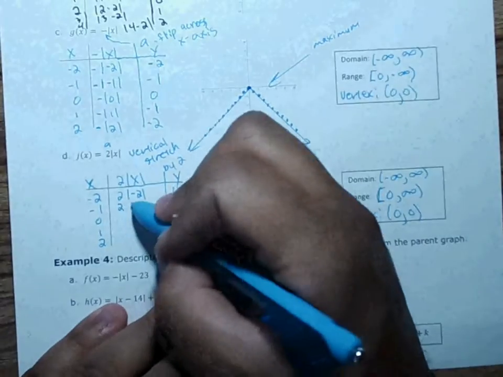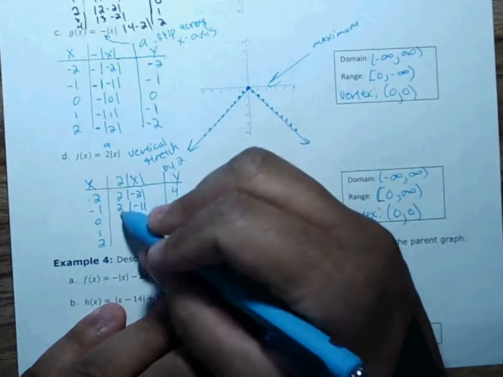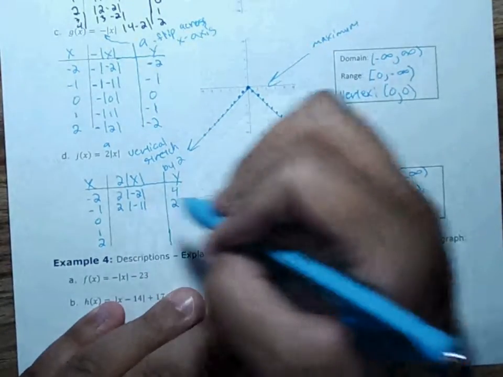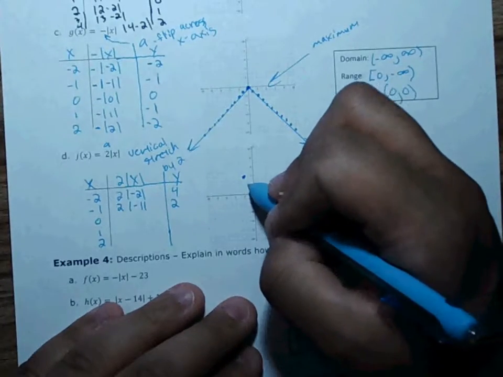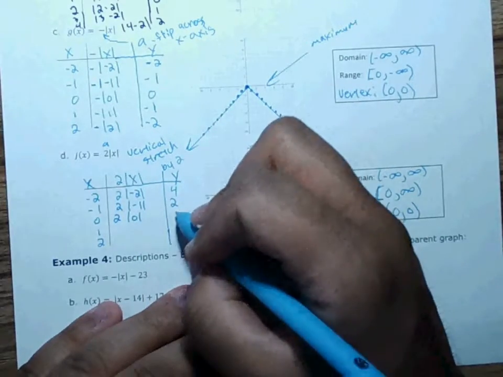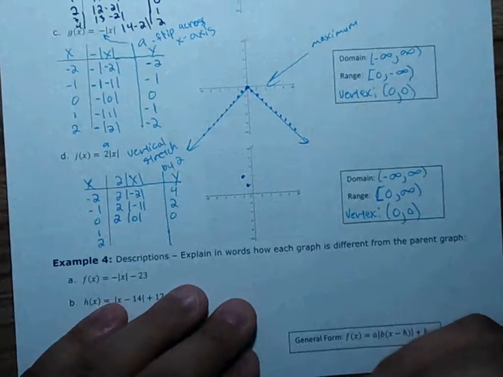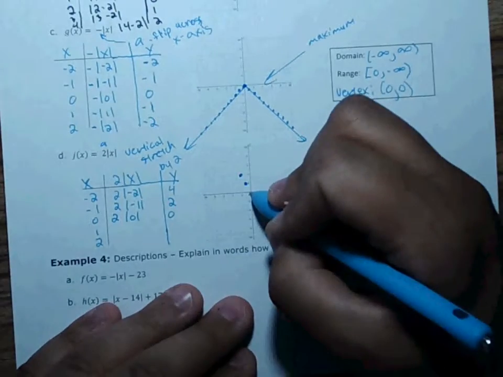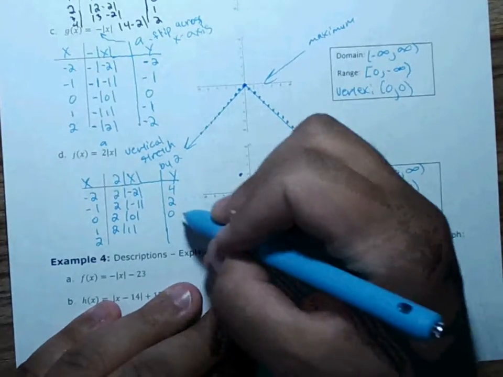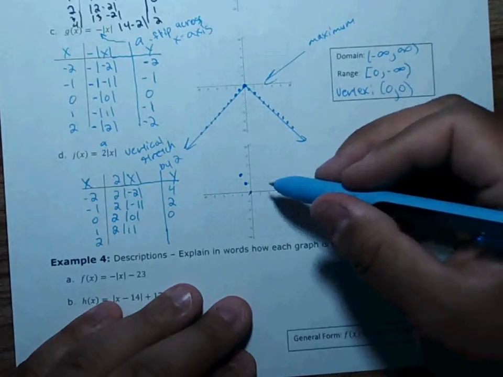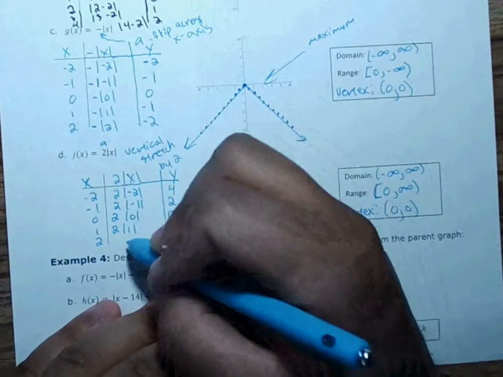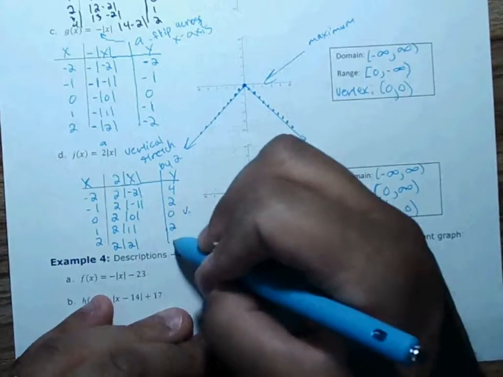I got 2 times the absolute value of negative 1. Absolute value of negative 1 is a positive 1, times 2 is 2. So if it's negative 1, it goes up to 2. And then 2 times the absolute value of 0 is just 0, because the absolute value of 0 is 0, and anything times 0 is 0. And then 2 times the absolute value of 1. Again, this is where my pattern starts to change. It changes direction, because this was my vertex right here. So now it is 2, and then I can predict again that 2 times the absolute value of 2 is just going to be 4.